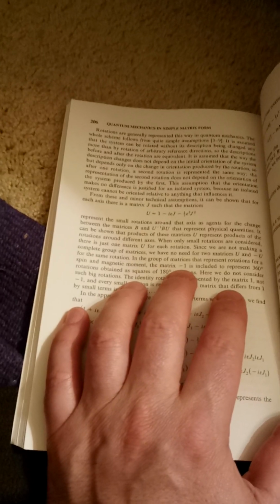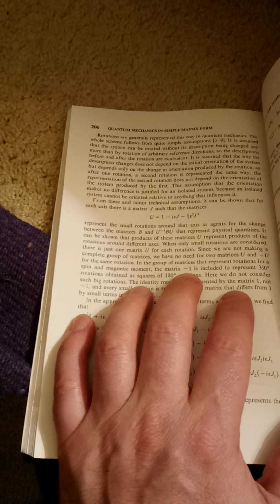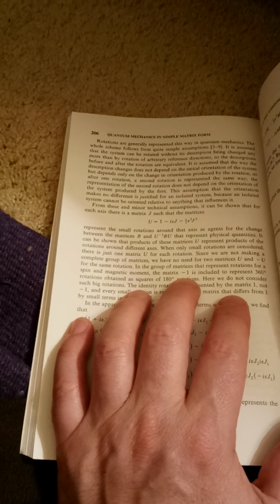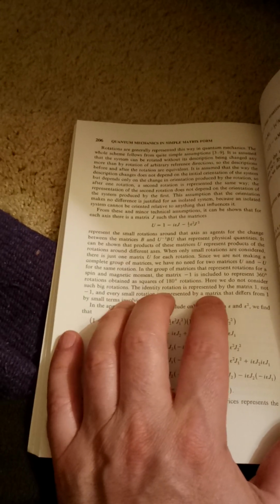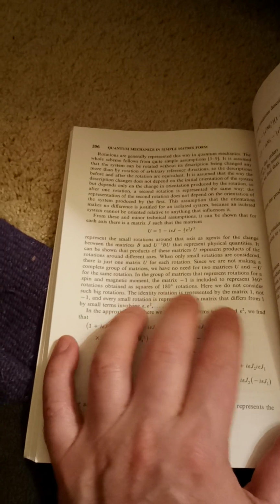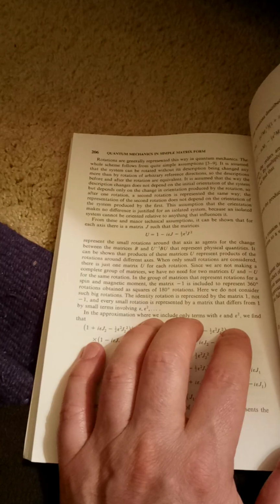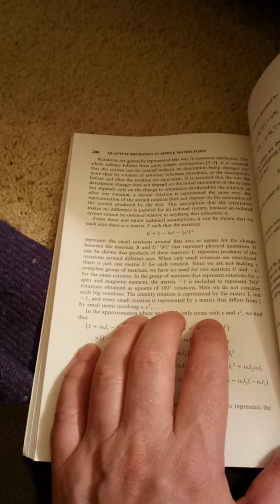So that's how you get the identity matrix using -1 as a square of 180-degree rotations. Here we do not consider such big rotations. The identity rotation is represented by the matrix 1, not -1, and every small rotation by a matrix that differs from 1.